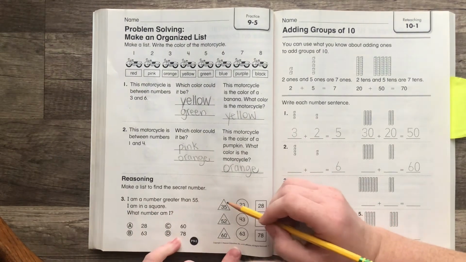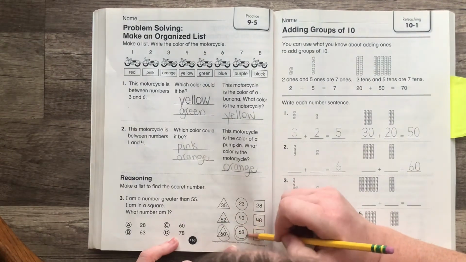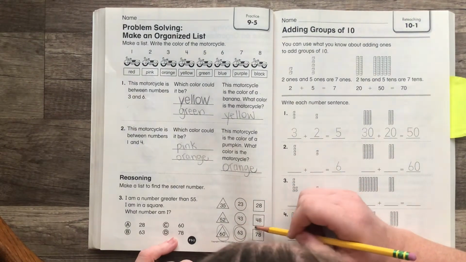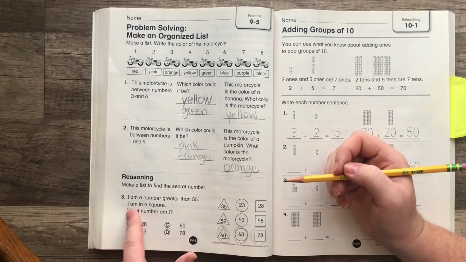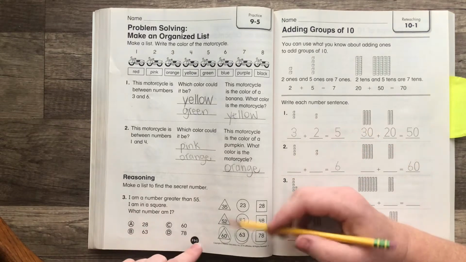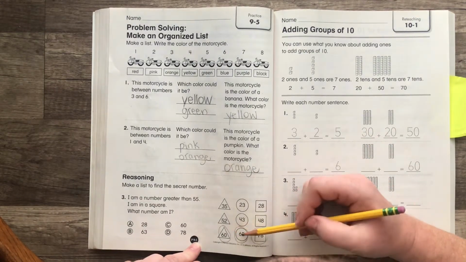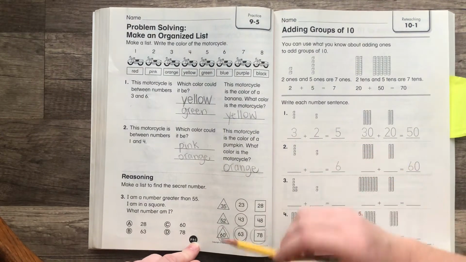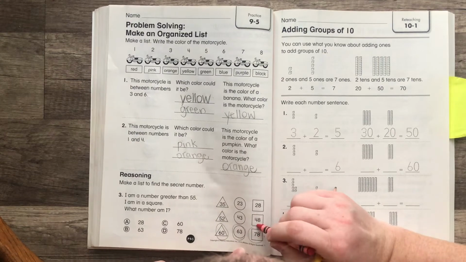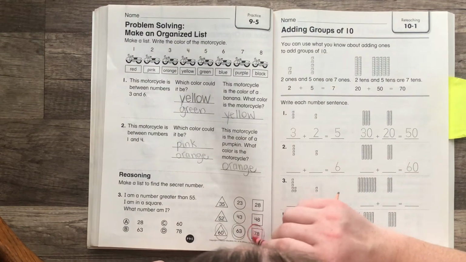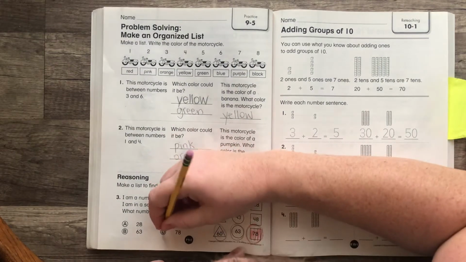So let's see. There's a number greater than 55. Okay, and then it says, I am in a square. Which shape is a square? Triangle, circle, square. So that means that my answer for real is right here, number 78, which is letter D.